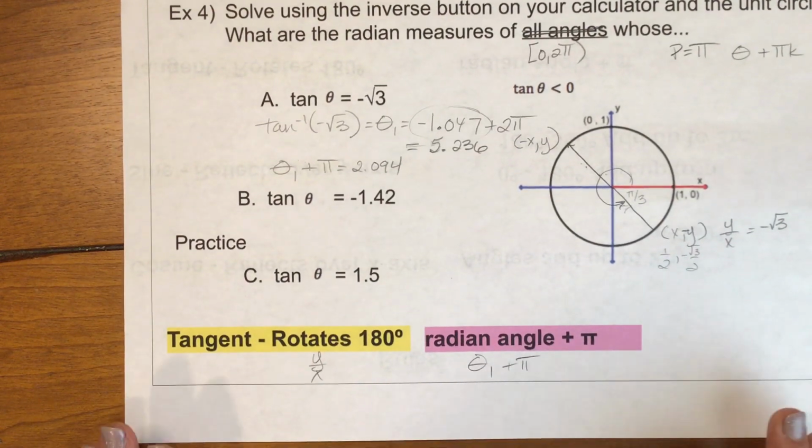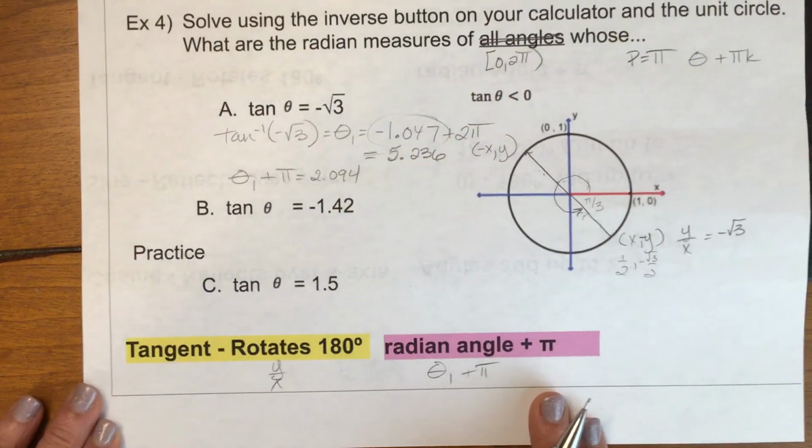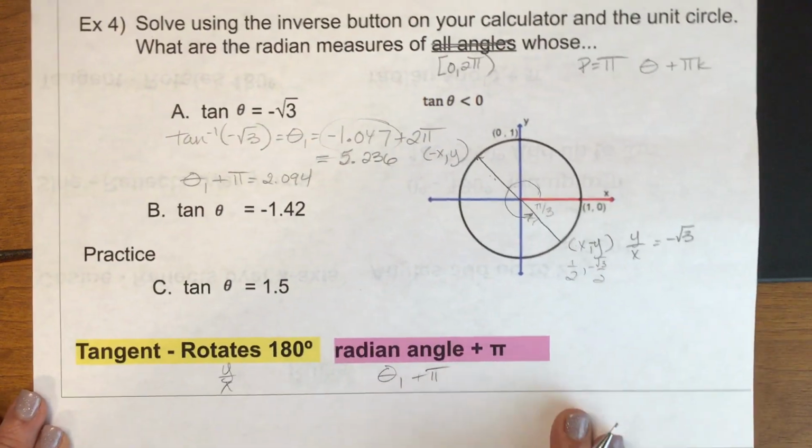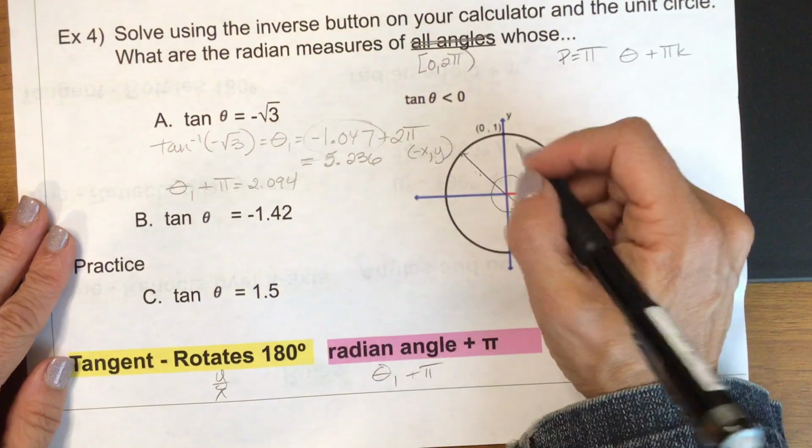I want you guys to try tangent of theta equals 1.5. If you guys can pause, you can finish your notes and then pause. And then I'll come back and do it with you. Okay, so hopefully you had a chance to work that out.